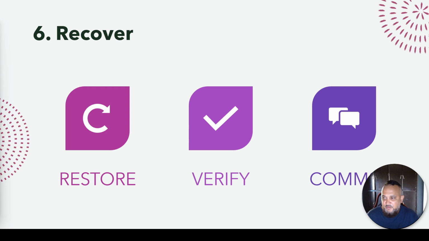Whether we're restoring from offsite backups, whether we're using the cloud, whether we have a co-location that we replicate data to, we discuss all of that in our recovery function, under the restore stage. And after restoring, we need to verify that the data is working accordingly, because remember, chances are you may not have tested this data before.